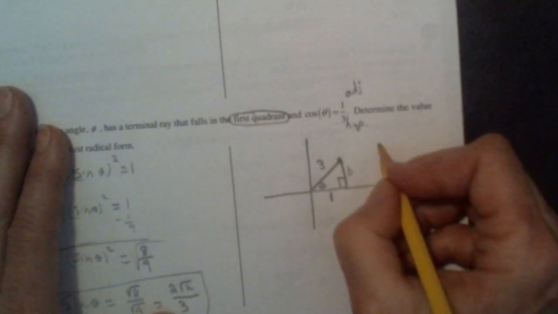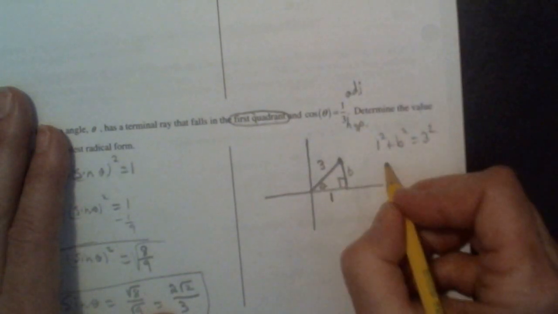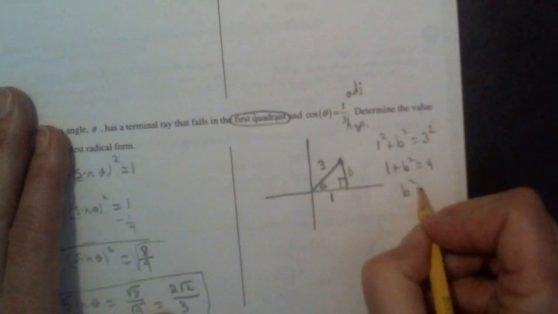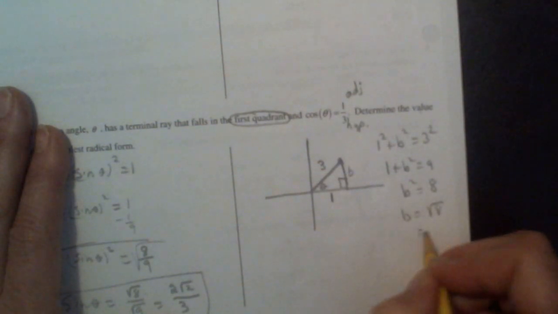We can call this b. 1 squared plus b squared equals 3 squared. 1 plus b squared equals 9. B squared equals 8, so b is equal to the square root of 8, or 2 square root of 2.